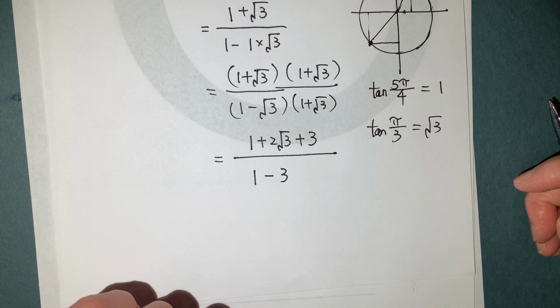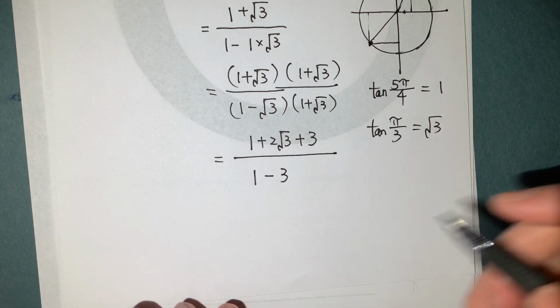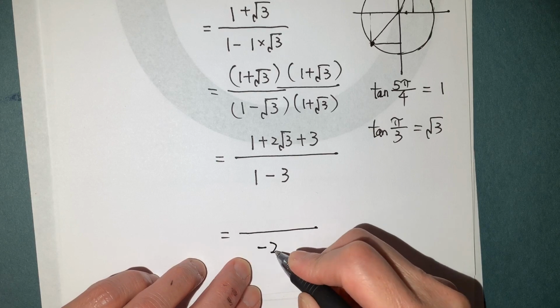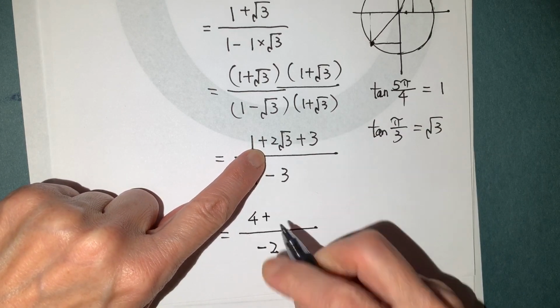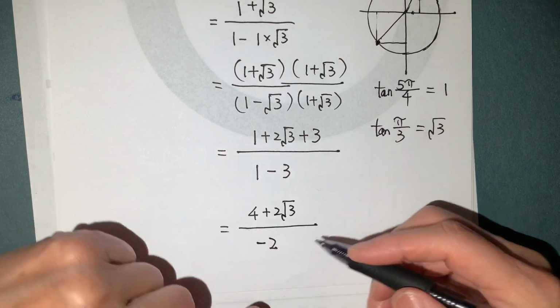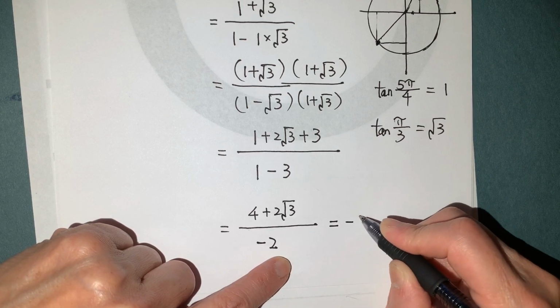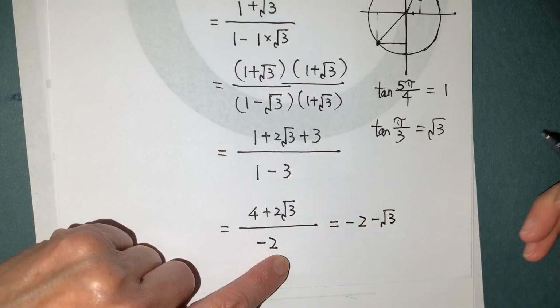That is a squared plus 2ab plus b squared. So negative 2 over 4 plus 2 root 3, both divided by 2, equals negative 2 minus root 3.